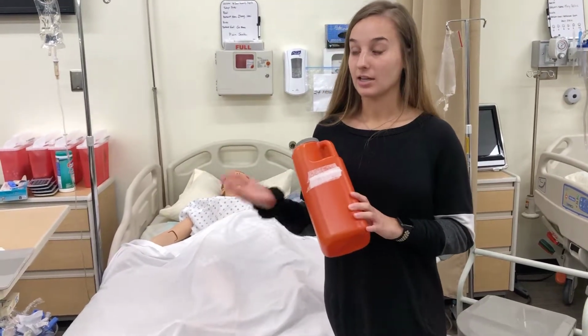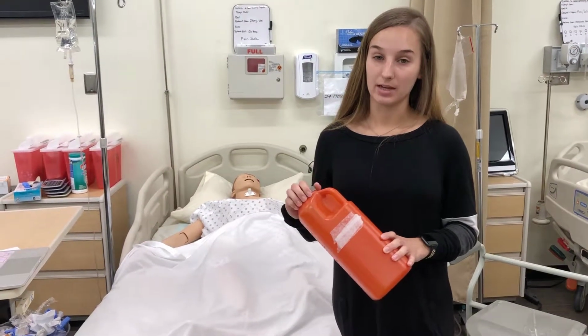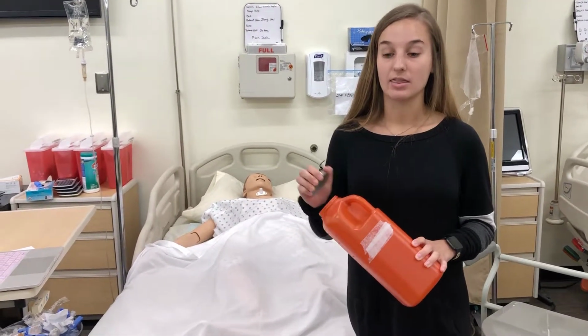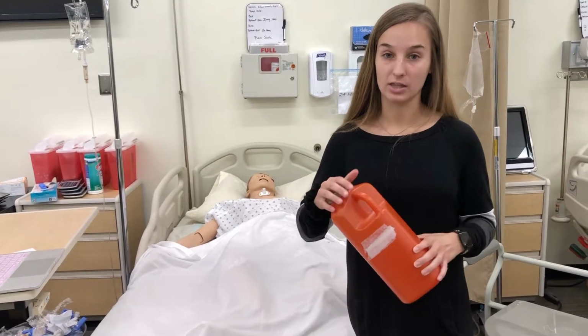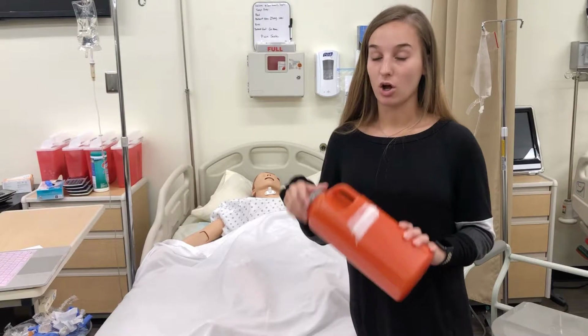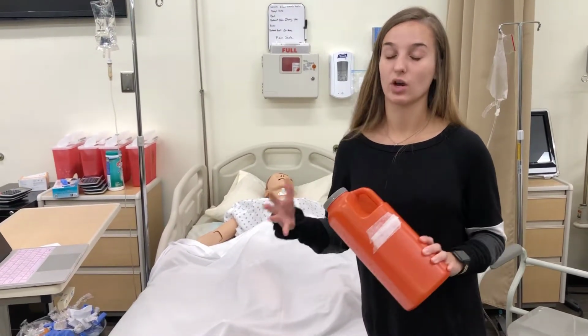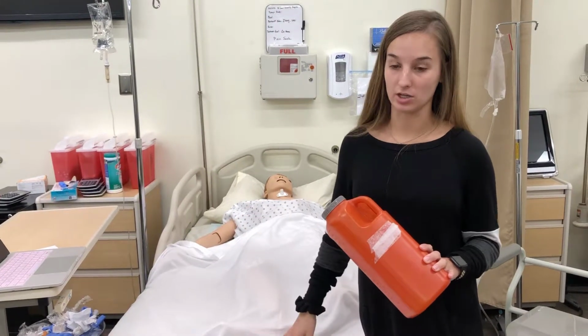But if you have high ketones in your urine, that could indicate diabetic ketoacidosis, and that also could lead to coma or death because it's secondary to diabetes. So you would also need to notify the physician so he can go with further testing and figure out what he wants to do from there to help your patient.